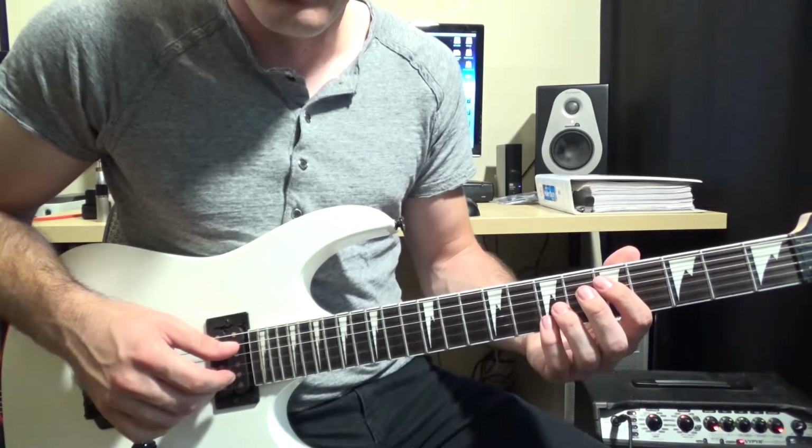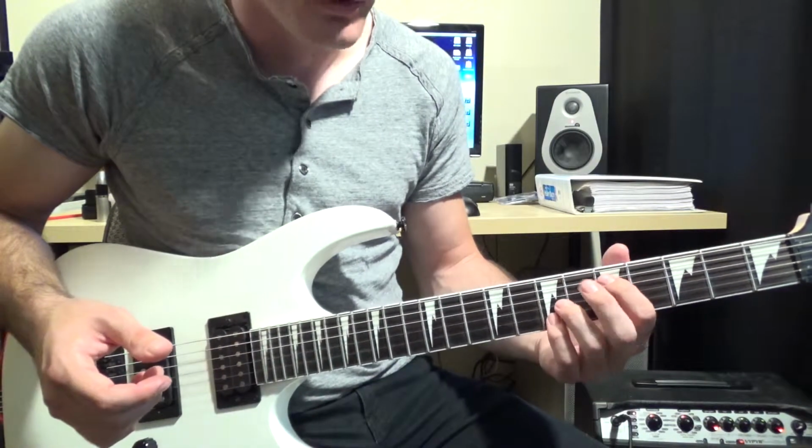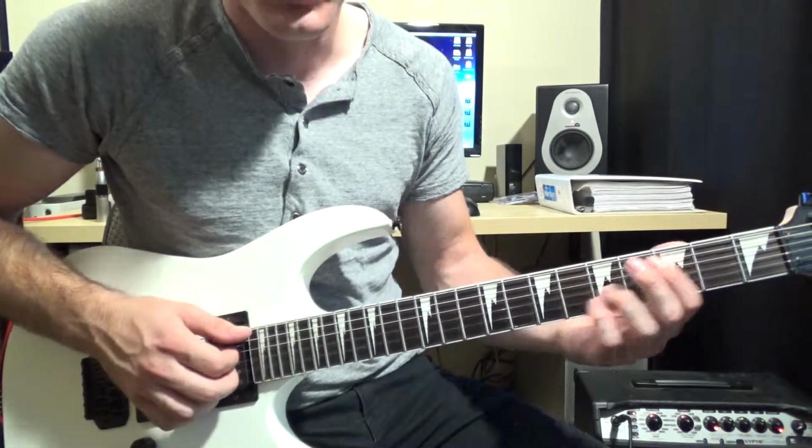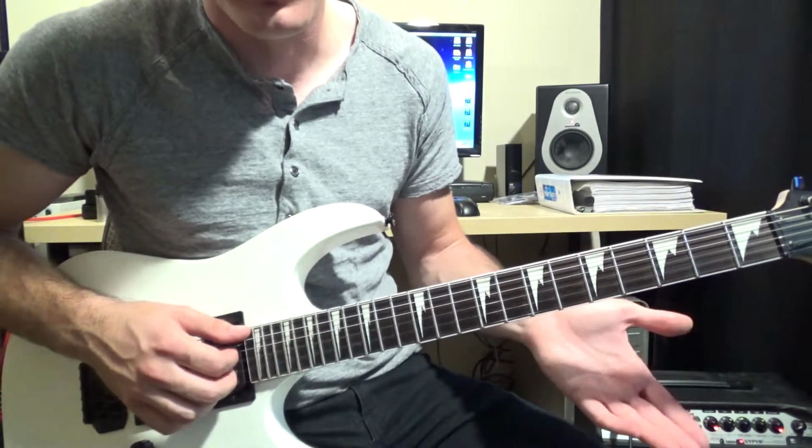That way, if you're playing over one chord, you can go ahead and mix it up over that one chord. You don't just know a shape here or a shape there, and so on and so forth.